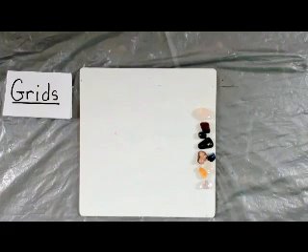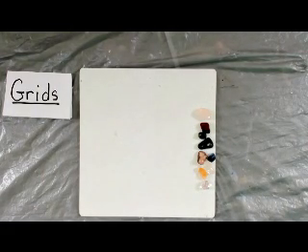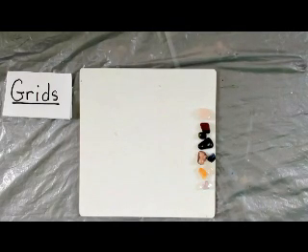Hi, thanks for joining me. Today, I want to share with you some information about grids. And this is really basic information. So you may already have this information if you're familiar with grids, or if you haven't tried a grid, hopefully this will give you some ideas and maybe help you try a grid and be comfortable at trying a grid.